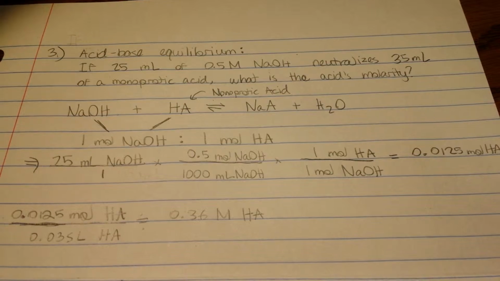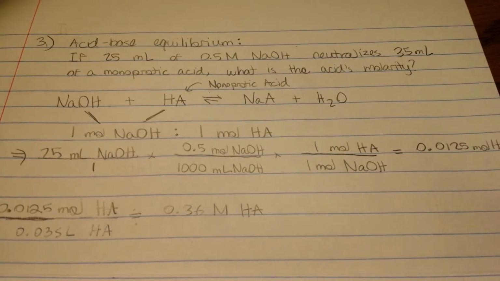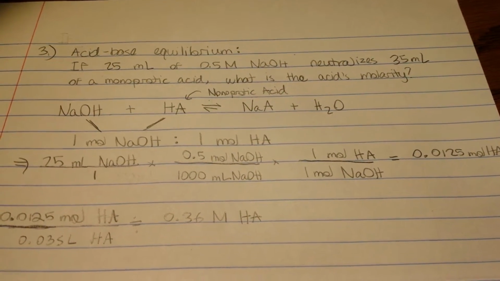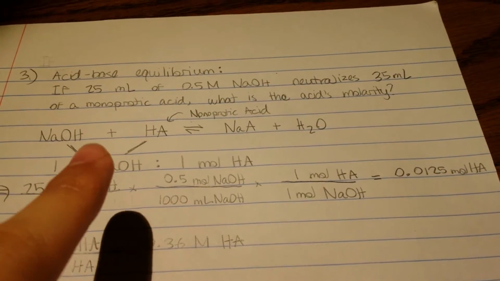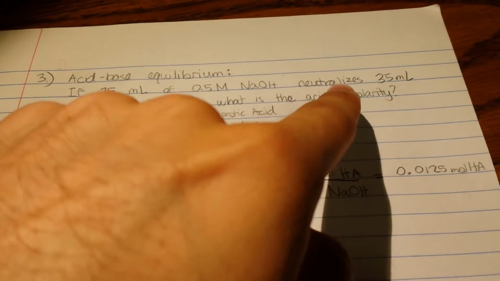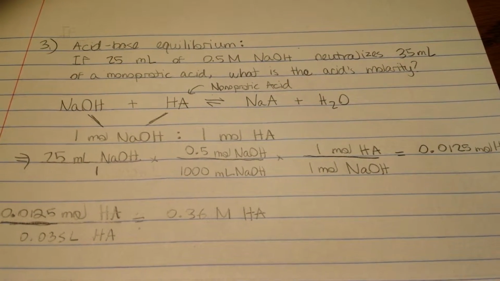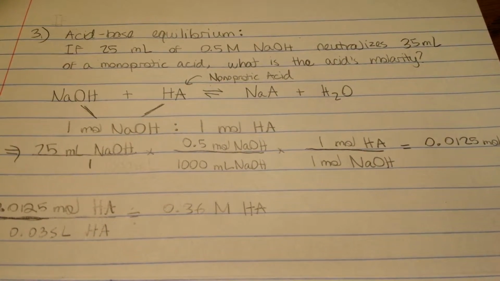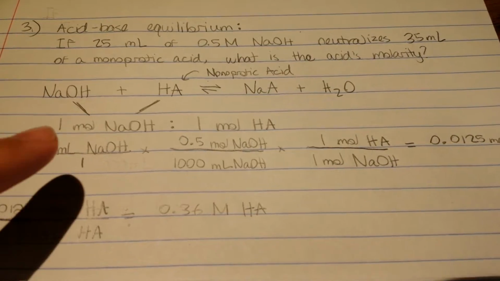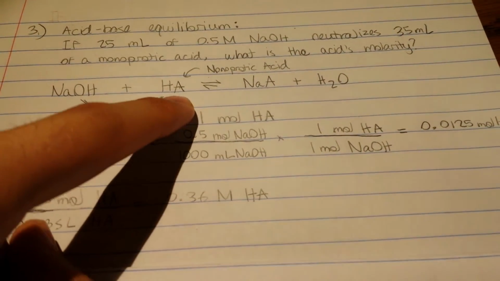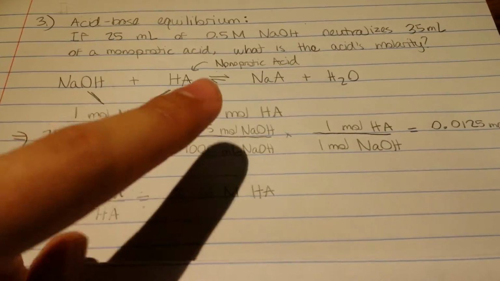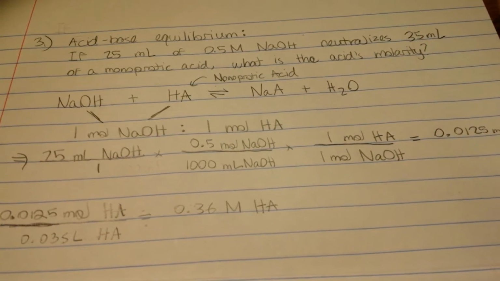Let's just start off by saying that to solve this problem, the only acid-base equilibrium theory that you need to know is basically just what a monoprotic acid means and what it means to neutralize. So a monoprotic acid is just an acid with only one hydrogen attached to it. So we can just denote a monoprotic acid as H bonded to some element A, just a general element.